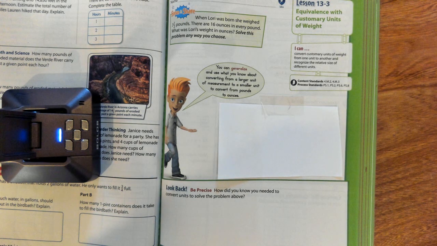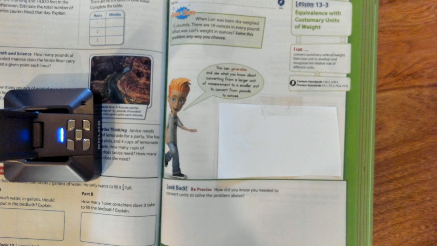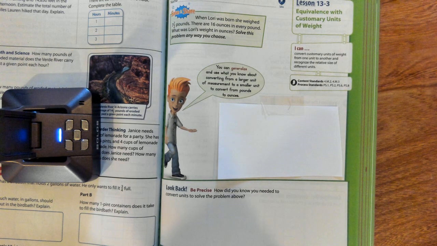Right now, why don't you get your math books out and turn to 691. If at any point you need to take a break or rewatch something, you can pause the video and then rewind it or pause it while you work a problem. Okay, so when you have your book out, let's look at page 691.